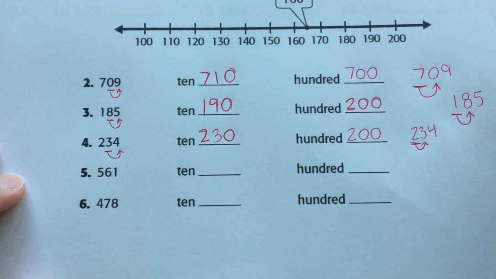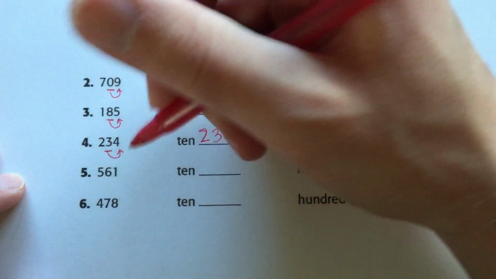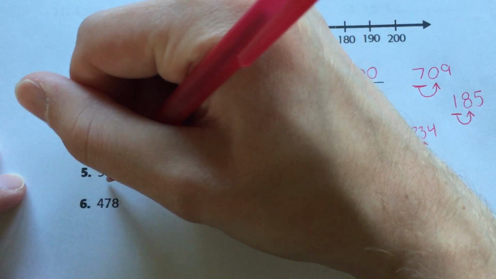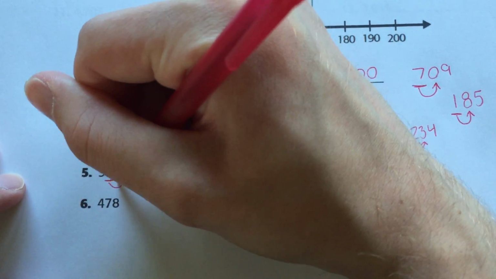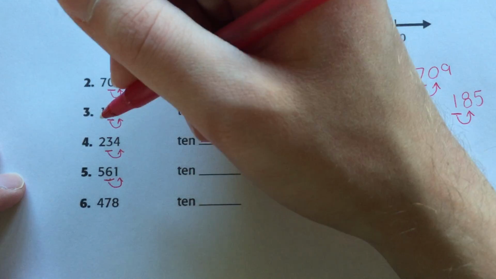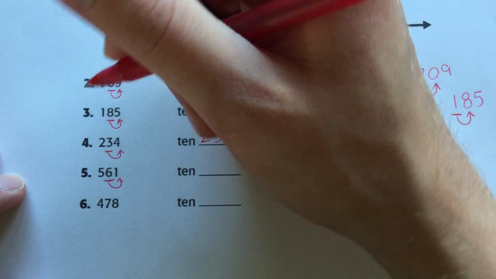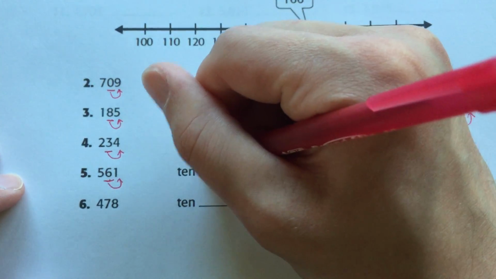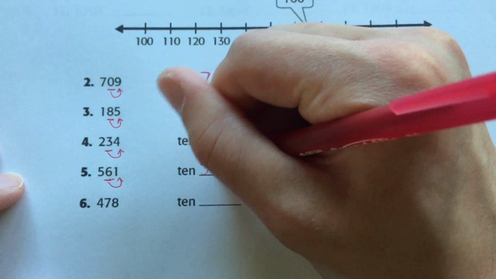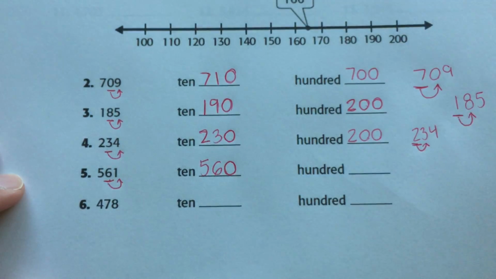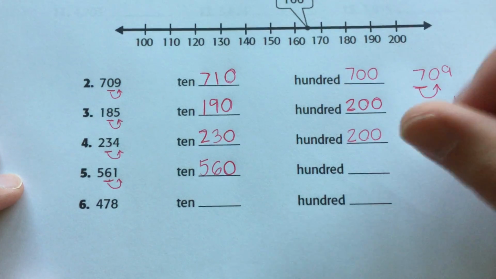And everything else turns into a donut, into a 0. 561, looking at the tens, that 1 is going to tell us, does it go up or down? Well, 1 falls between 0 and 4, so 5 doesn't change. The 6 will stay the same. Everything else turns into a donut.